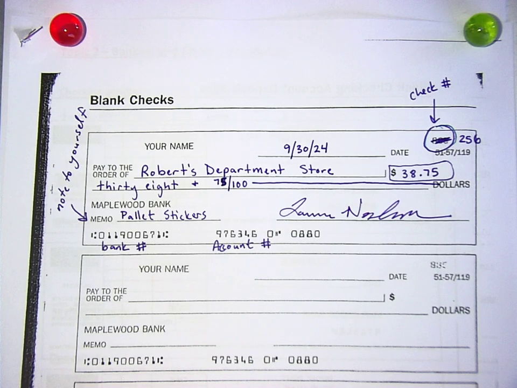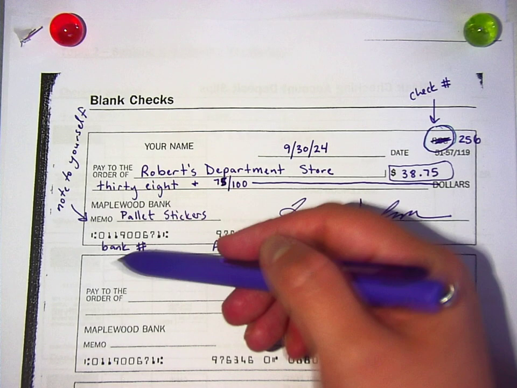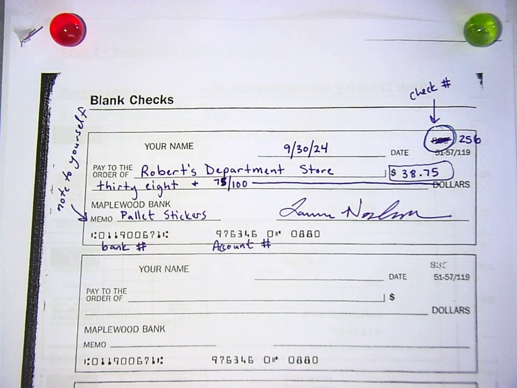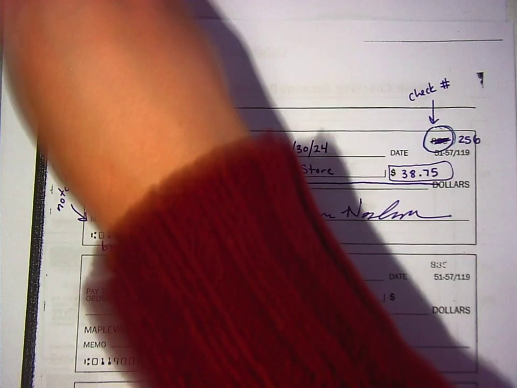All right, and then the last thing you do is you're going to sign. Now, obviously, when you're filling these out, you don't need to write check number, note to yourself, bank number, account number. That's just notes for us. But you do have to do the other three. But for right now, we're going to flip it over, and I'm going to show you how to do something else.